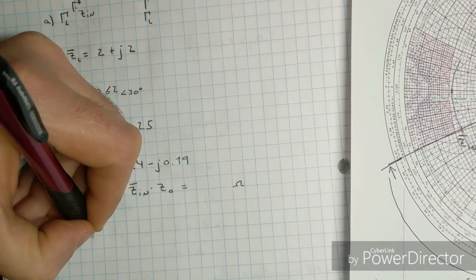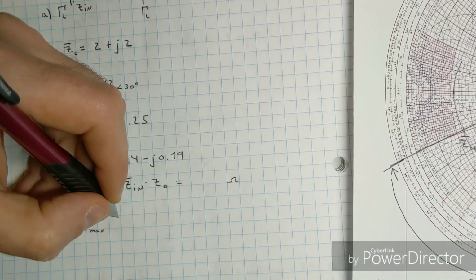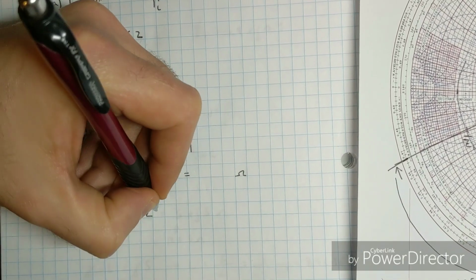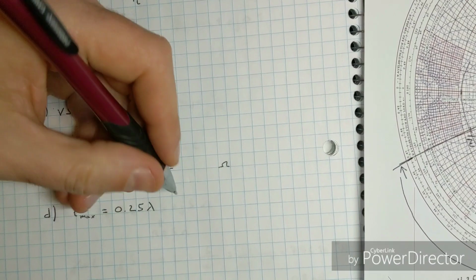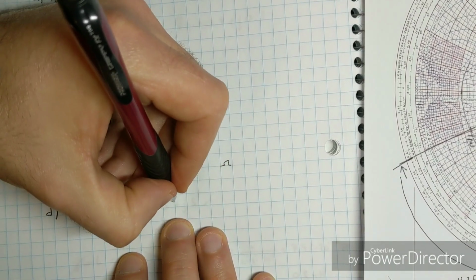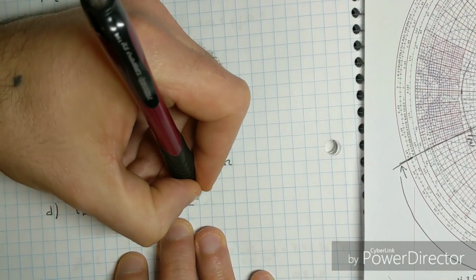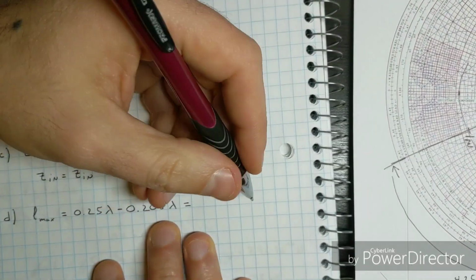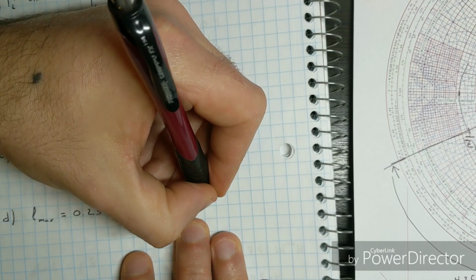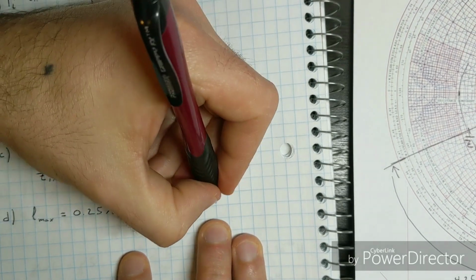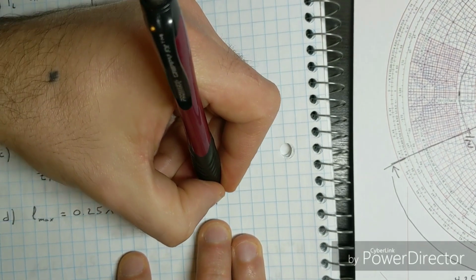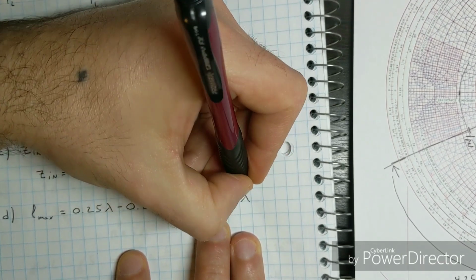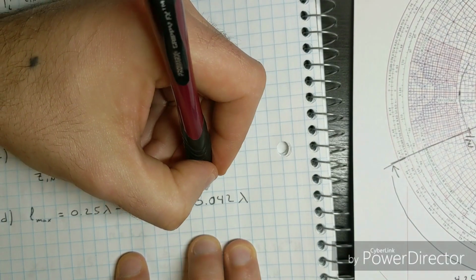So that length to the maximum voltage is going to be equal to 0.25 lambda minus our starting point, which was 0.208 lambda. So that's going to be equal to 0.042 lambda.